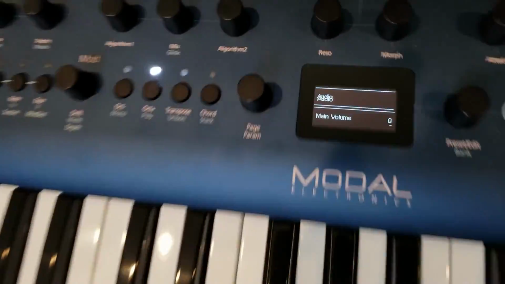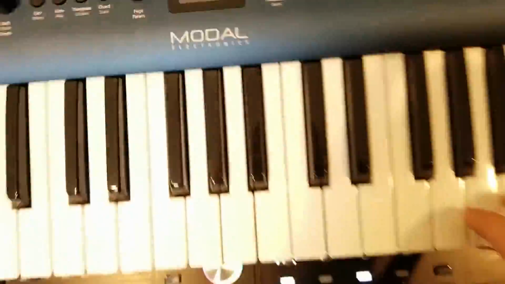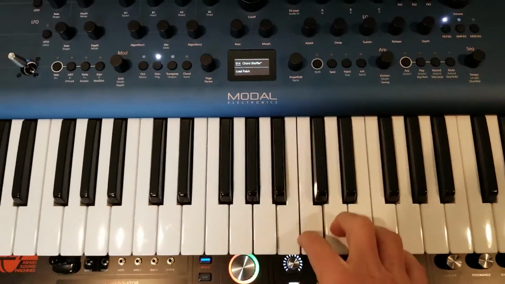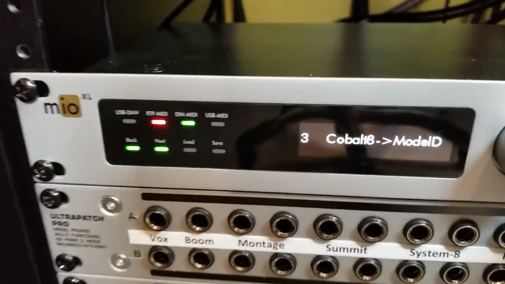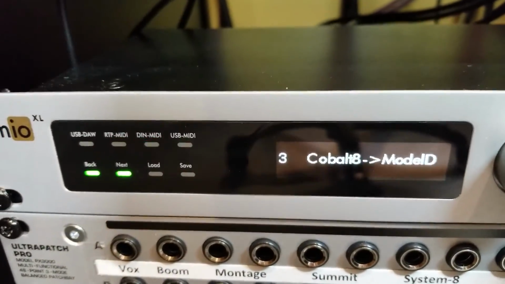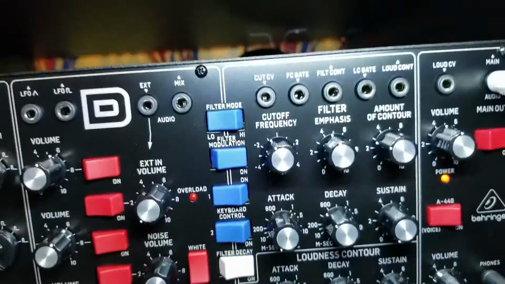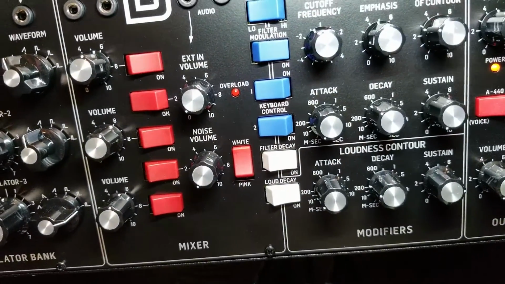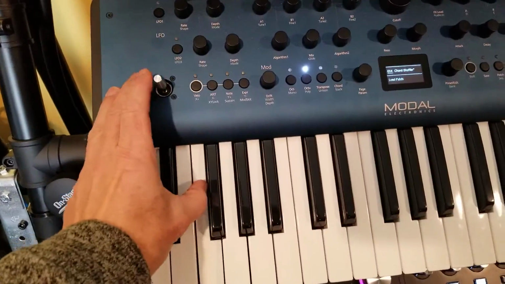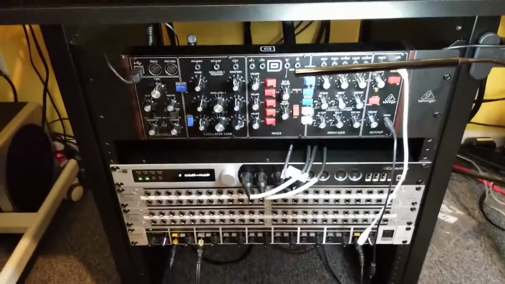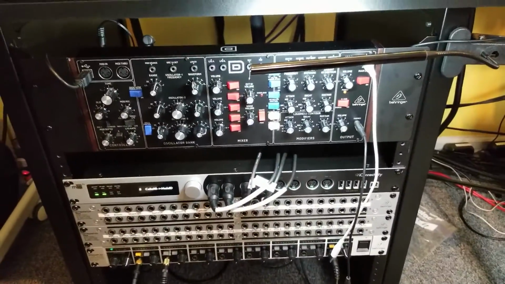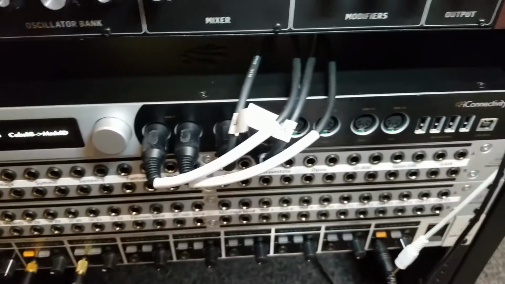So I can turn the volume all the way down on the Cobalt 8, but when I play it, you can see the lights flashing, showing that MIDI data is being transmitted, and it's actually playing the Model D. I've got the pitch bend and the filter set up. So there's my Model D routing: I can play the Cobalt 8 directly into the Model D without any DAW, and that's purely being done by the mioXL.